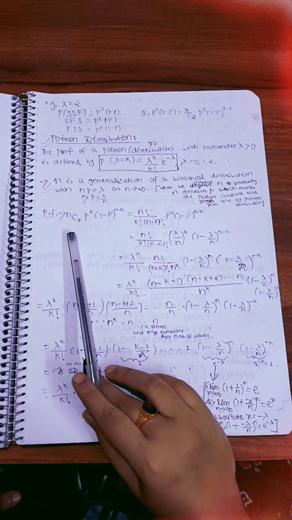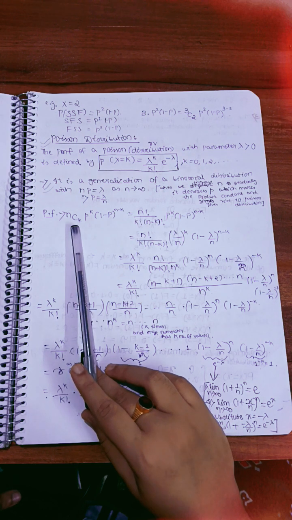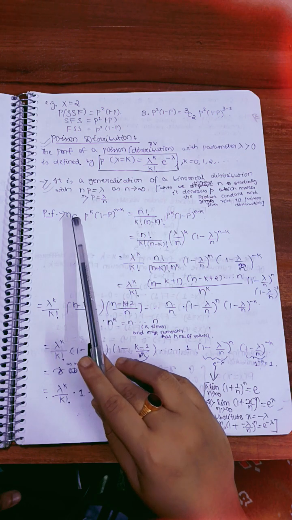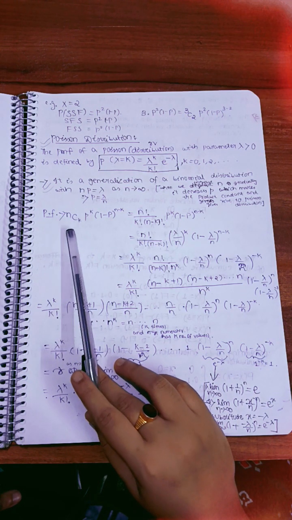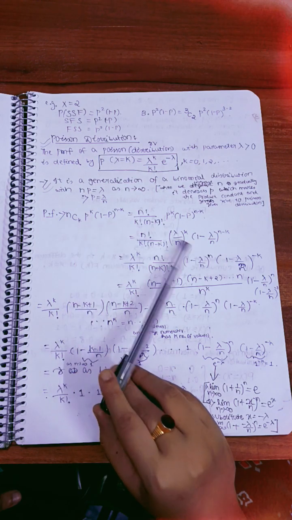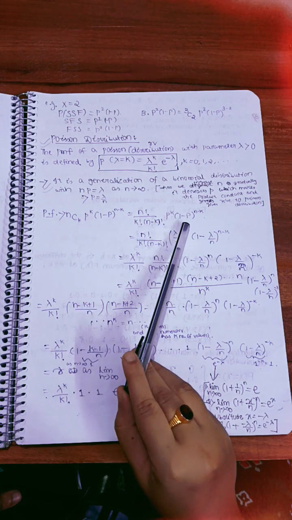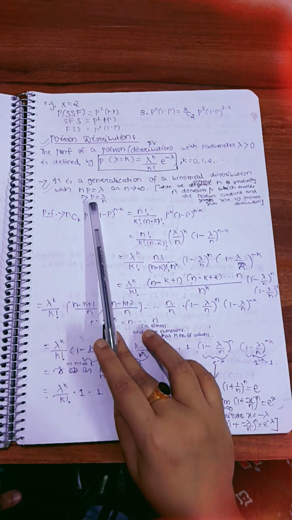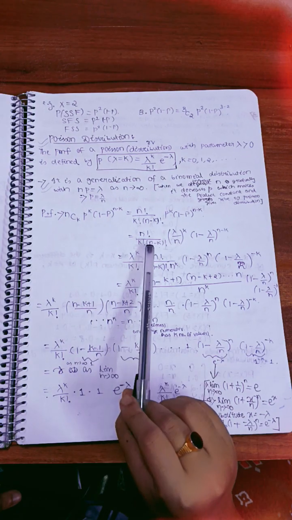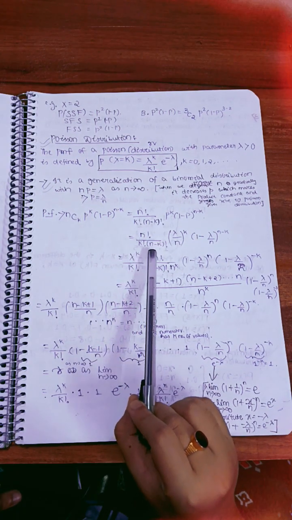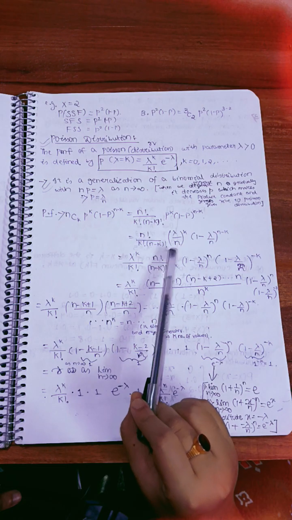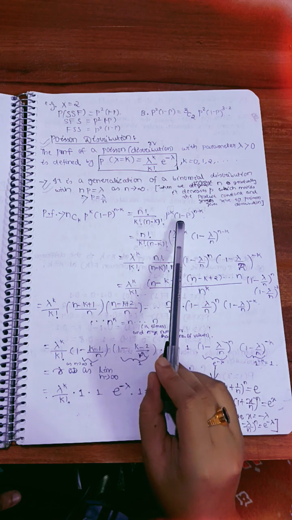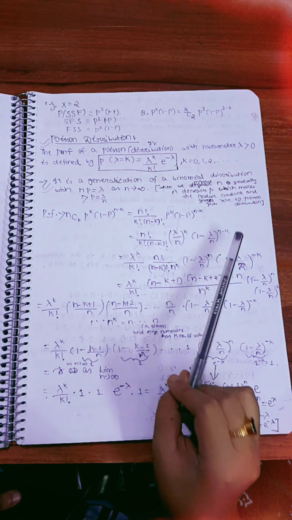We have the binomial distribution as nCk p to the power k, 1 minus p to the power n minus k. We can write nCk as n factorial by k factorial multiplied by n minus k factorial, p to the power k, 1 minus p to the power n minus k. Now, in place of p, we can substitute lambda by n. So here n factorial by k factorial multiplied by n minus k factorial multiplied by lambda by n to the power k, and here again 1 minus lambda by n to the power n minus k.